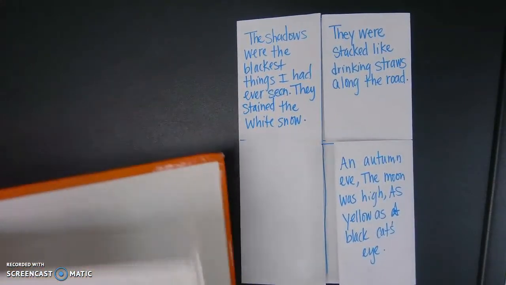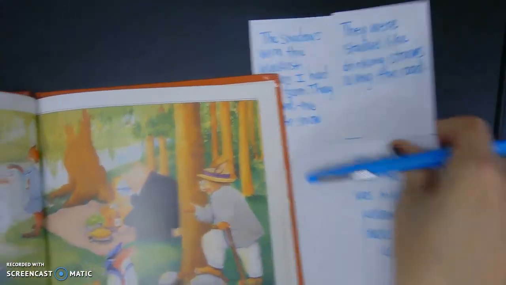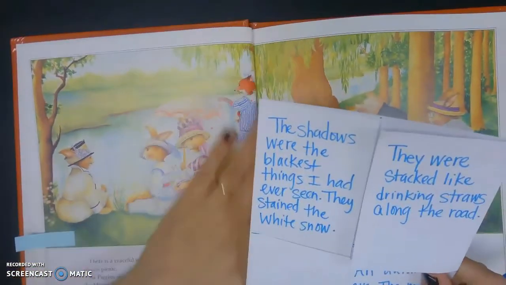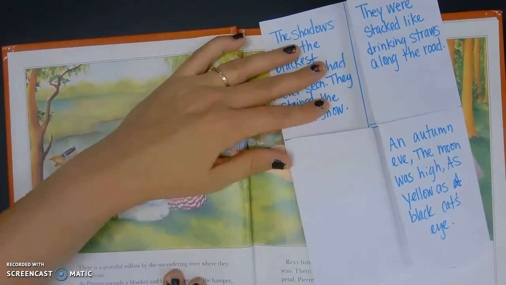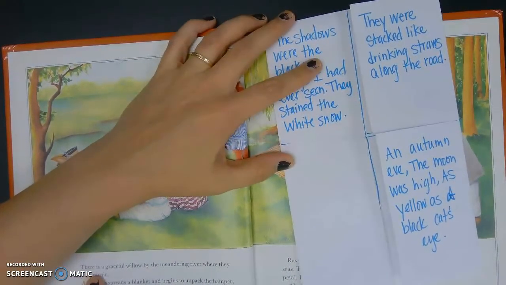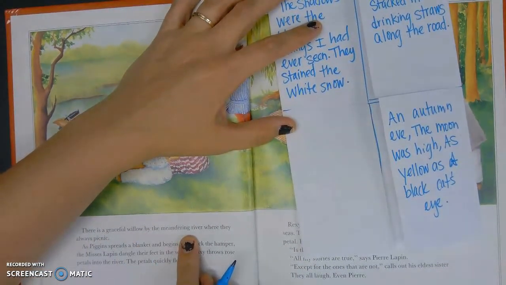All right, so our last book is Picnic with Higgins. And I marked this page. I thought it was a really good picture in my head when I read it. It says, "There is a graceful willow," which is a type of tree, "by the meandering river where they always picnic."